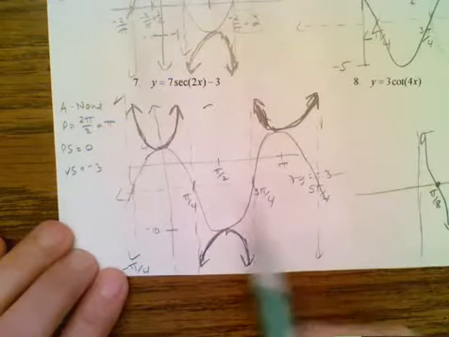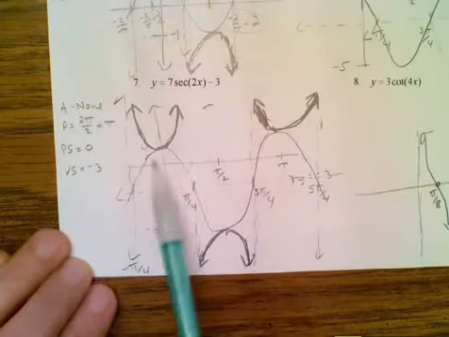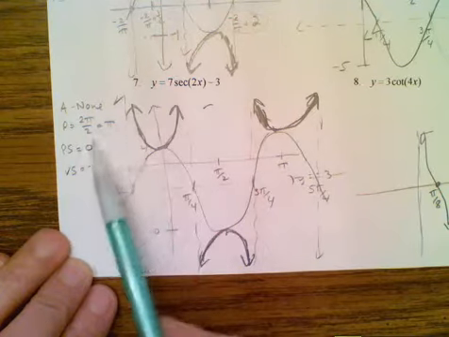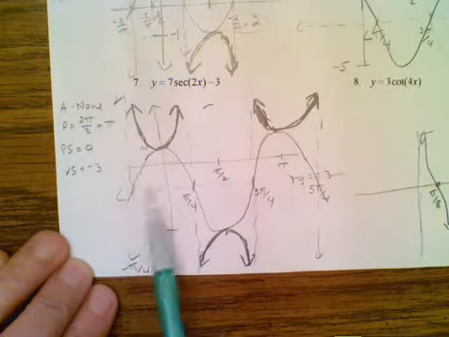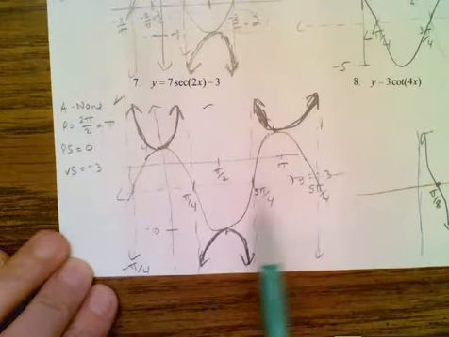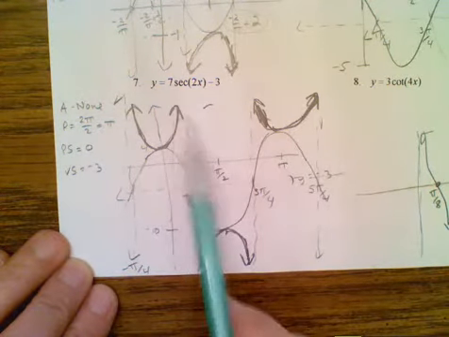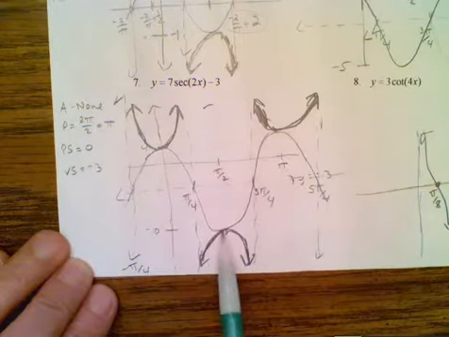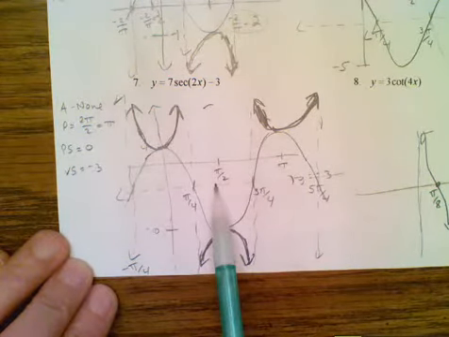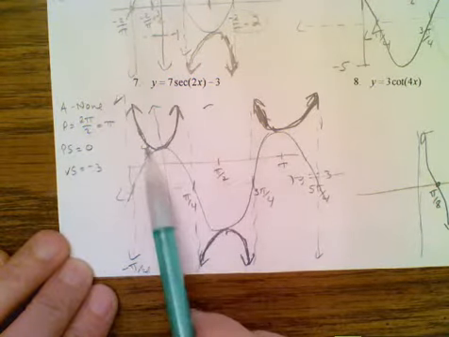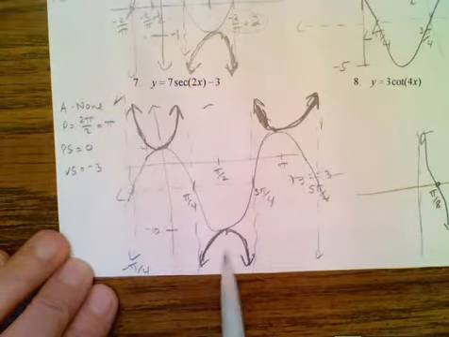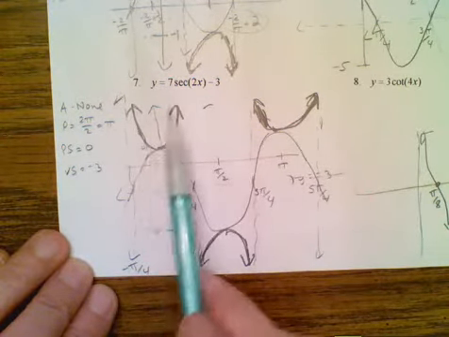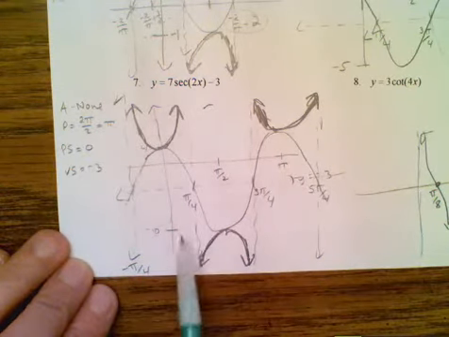Number 7 is a secant, so I'm going to graph a cosine. There is no phase shift, so that's why it started here. There was a vertical shift of negative 3, so it went down negative 3. The amplitude was 7, so it's got to go down to negative 10 here. And if I go 7 units up from that, it will get me to 4. So the 4 was here and negative 10 was here. The period is 2 pi divided by 2, so the period is pi.